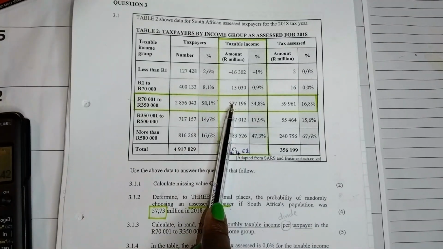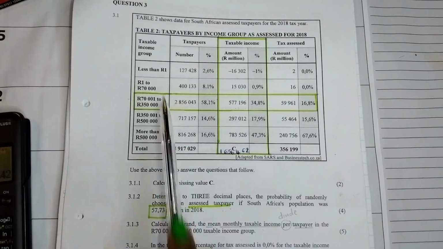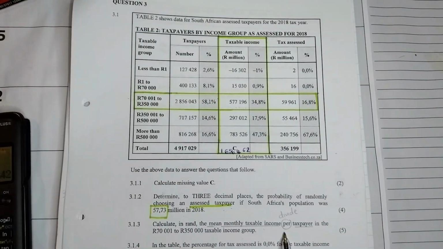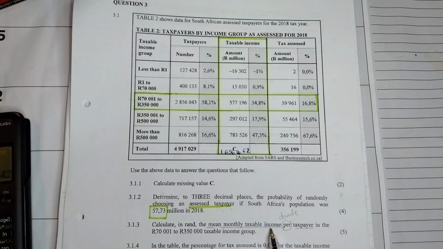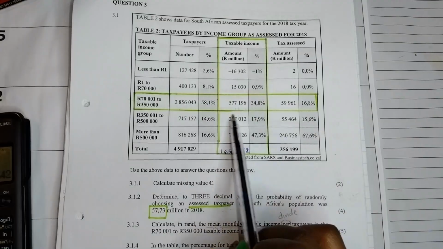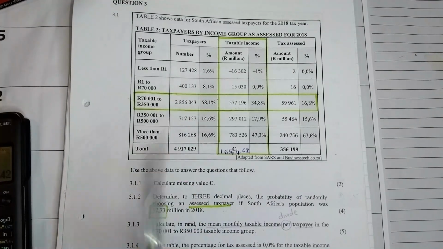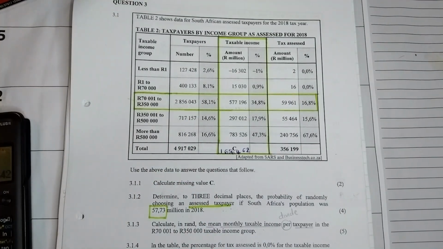So this value in rands divided by the total taxpayers. And this question even tells you what you're supposed to do, because it says monthly taxable income per taxpayer. Per tells you that you're supposed to divide by the taxpayer. That will help you get the mean.